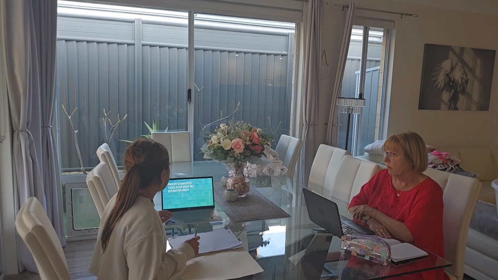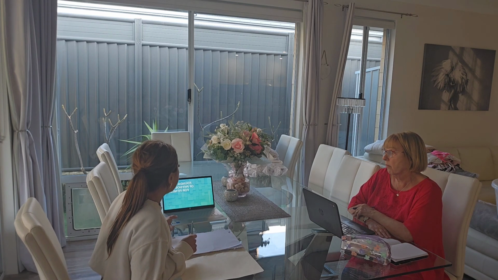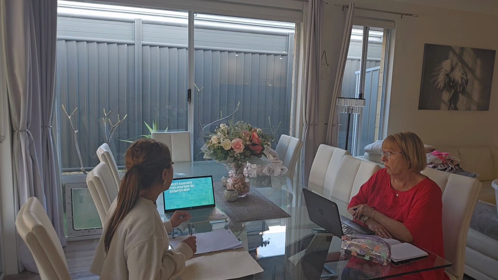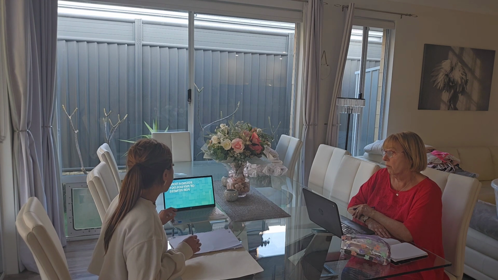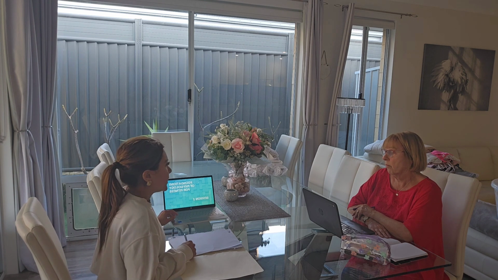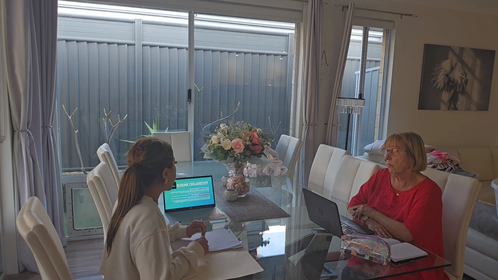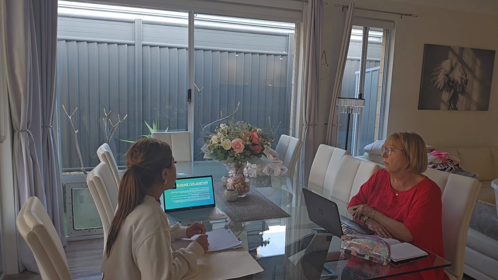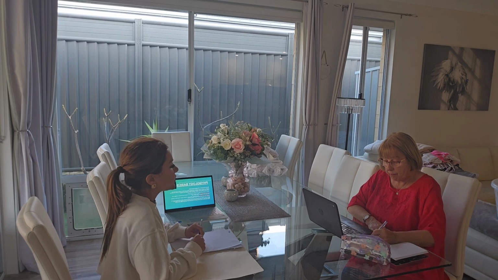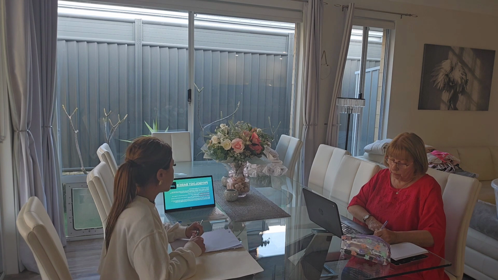Okay, so we're now going to move into the foundations of physiology for fitness. This is our session 2. We're going to cover, to start with, some of the physiology basics. So that's starting with muscle contraction.